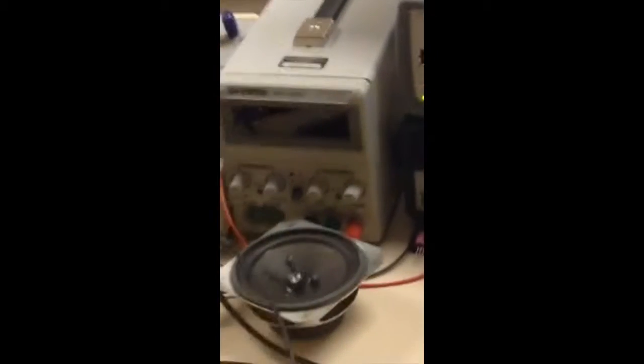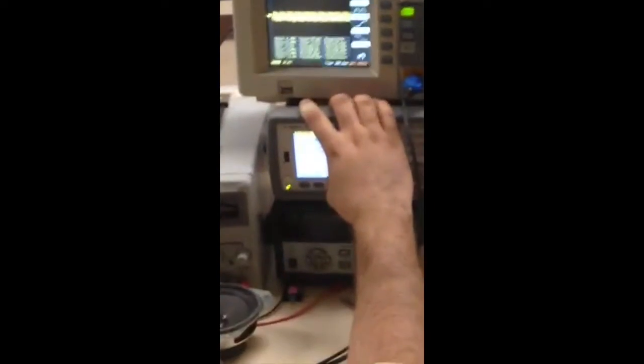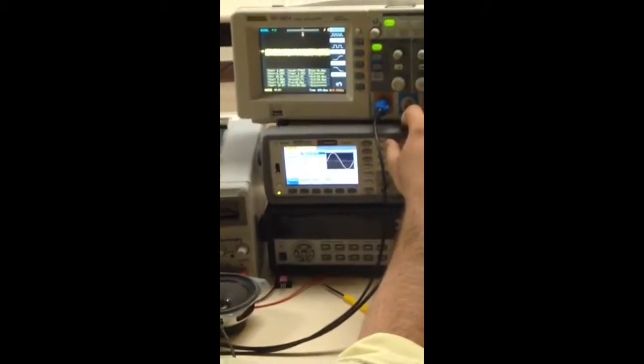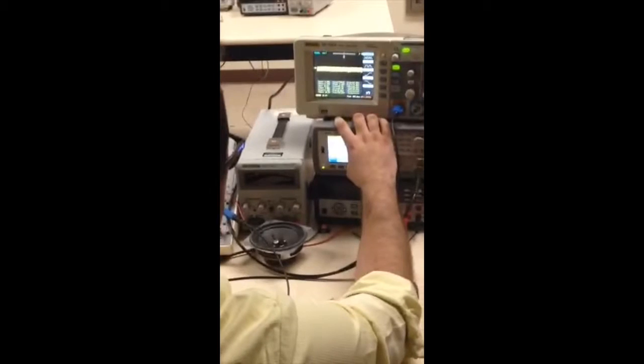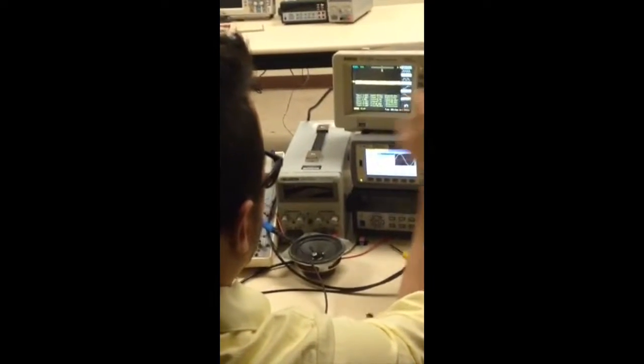We will go to 80 hertz. Then we go to 100 hertz, which is our corner frequency. Then we go to 200 hertz. 300 hertz.